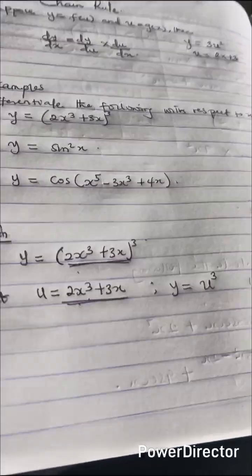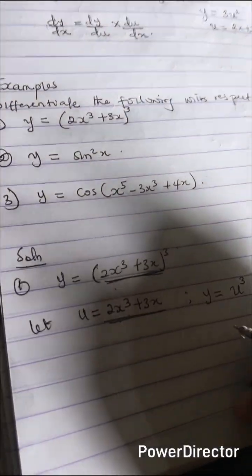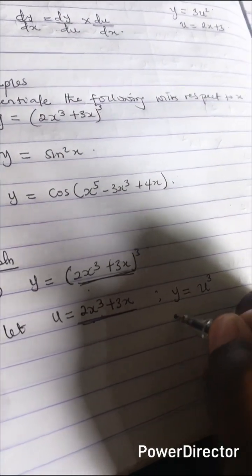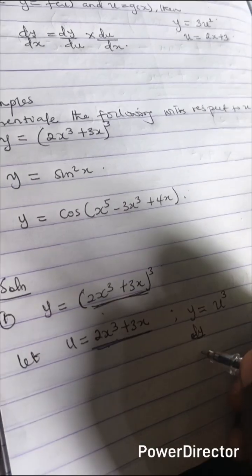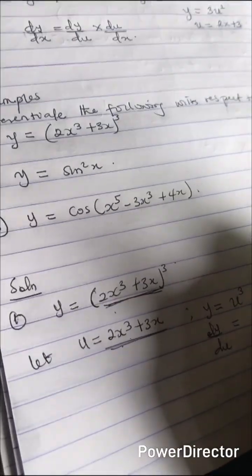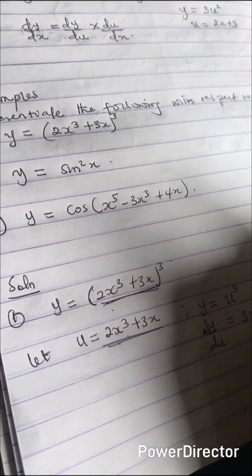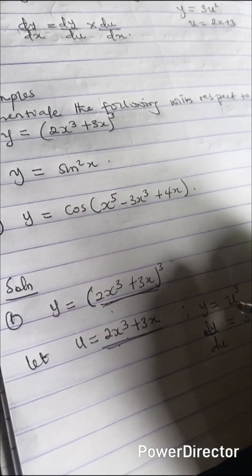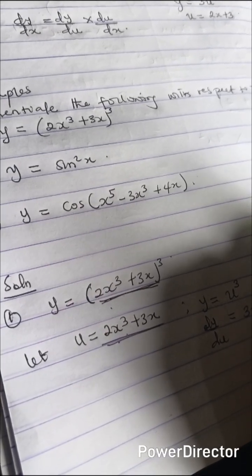As soon as y becomes u raised to the power of 3, you differentiate y with respect to u using our general rule or power rule. dy du will be equal to 3u squared. That's 3 times the coefficient of u, raised to the power of 3 minus 1.